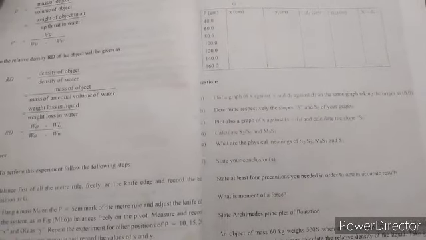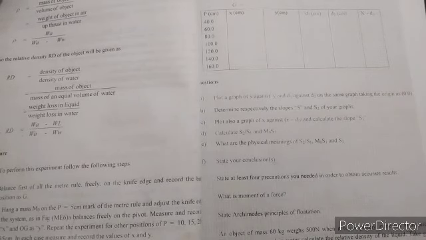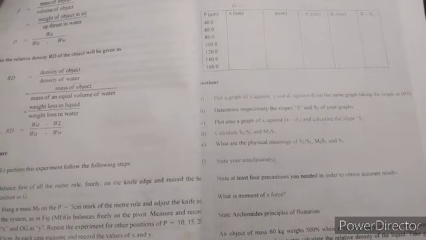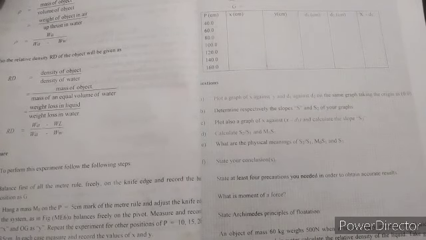So with this table of values, we're going to plot a graph of x against d, right? We're going to plot a graph of s against d, and then we're going to determine the slope of s, and we're also going to calculate the slopes, all right?